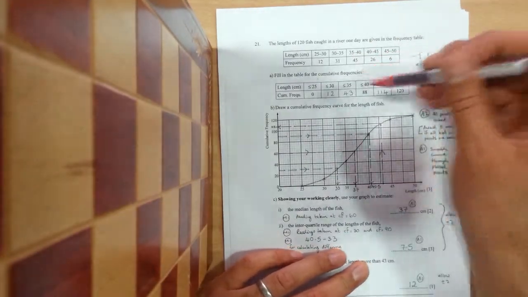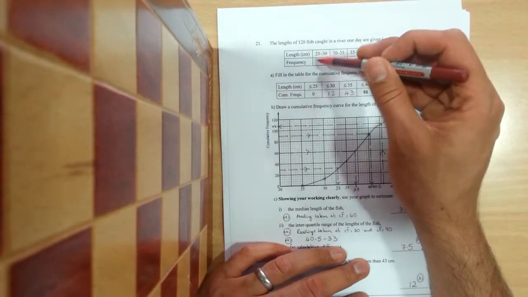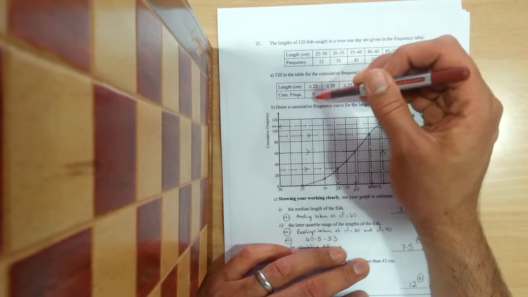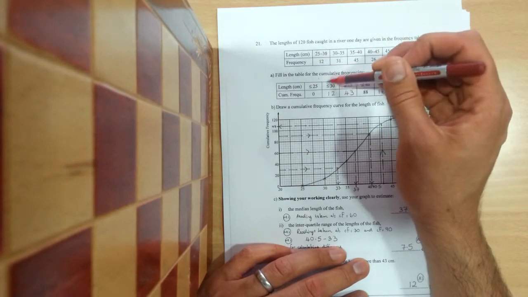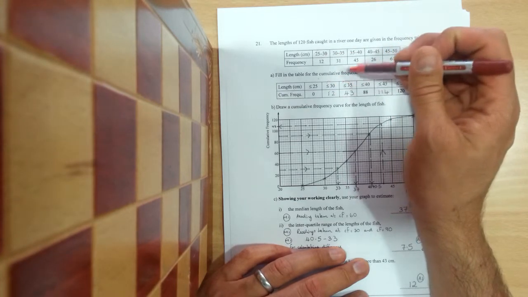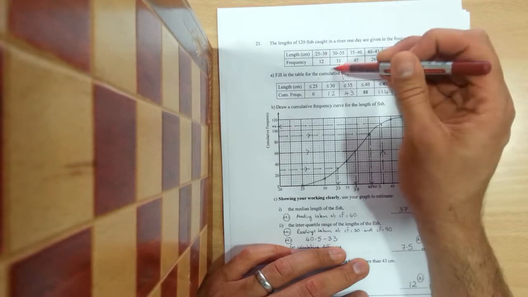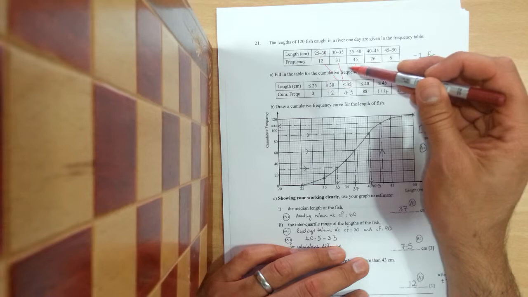Cumulative frequency, hopefully everyone knows, is just the running total. So less than 25 is obviously 0, because they start at 25 to 30. Then there's 12 people in the first category, or 12 fish, so the number that's less than 30 is 12. There's 31 in the next category, which means that less than 35 is 30 to 35 and 25 to 30 added together. And then as you go along, it's the running total.